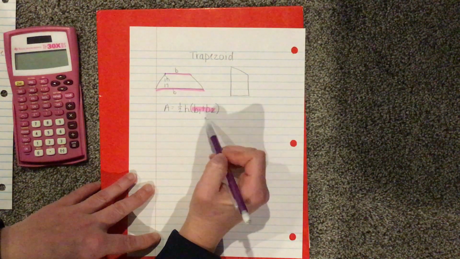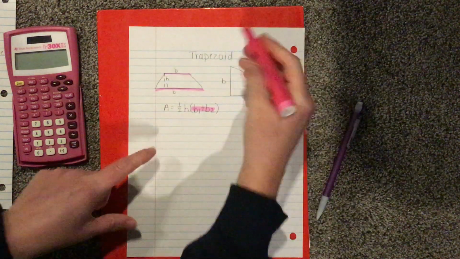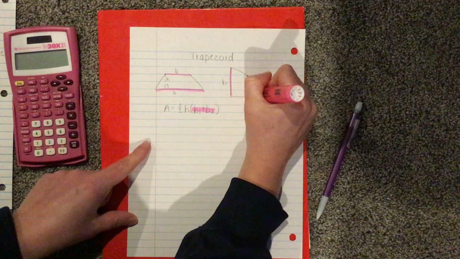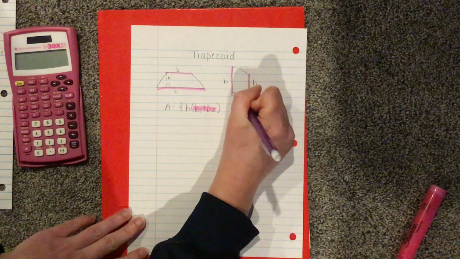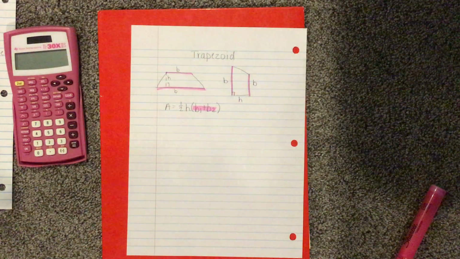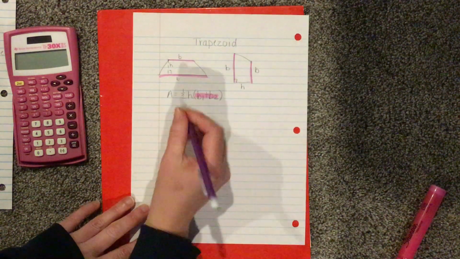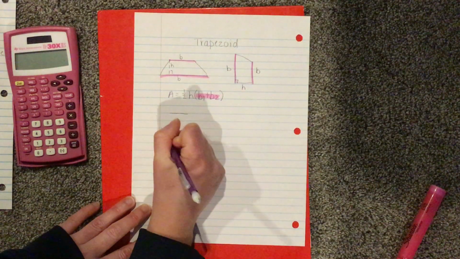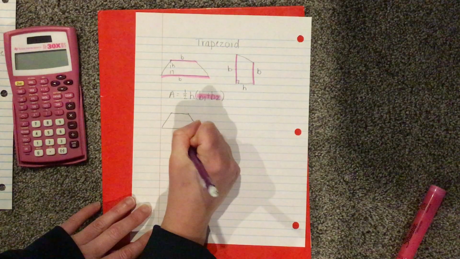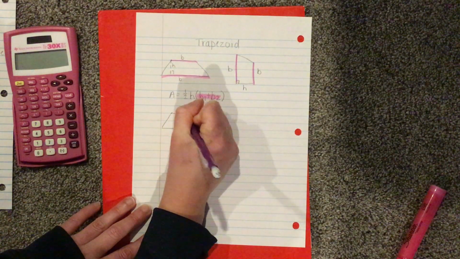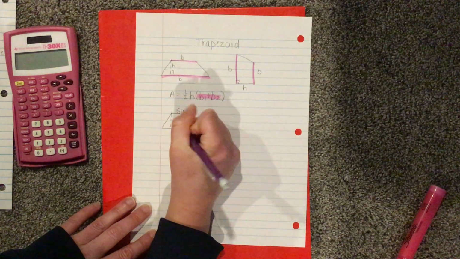On this trapezoid, it's the same idea. The bases are your parallel lines. So this line is parallel to this line. The height is the straight distance between those two bases. If you remember that the parallel lines are your bases, you'll be good to go. So we're trying one together. You're drawing this in your notes, but you don't have to redraw the polygons on your homework.